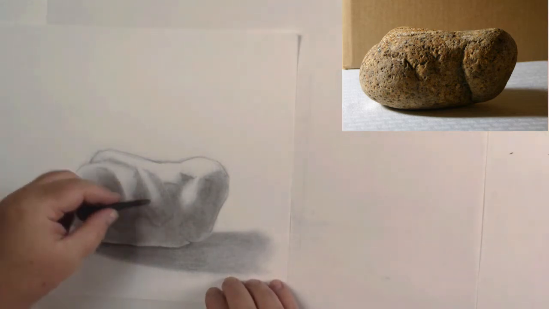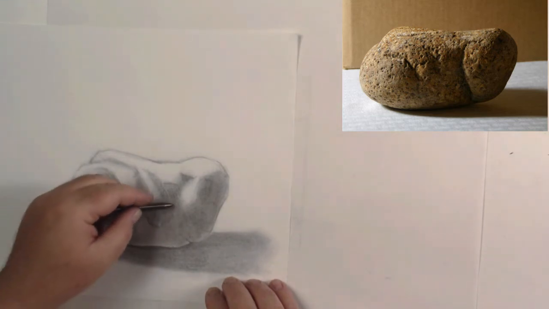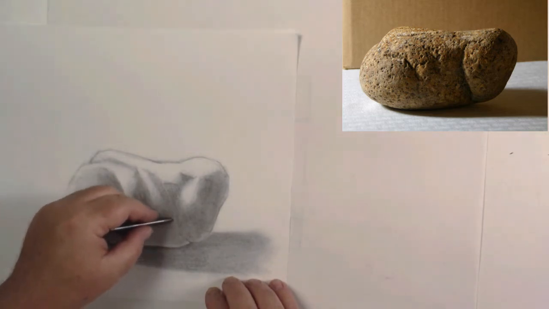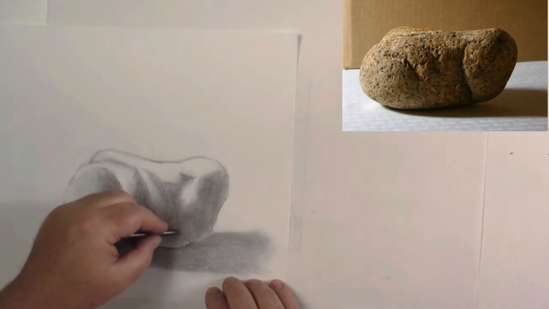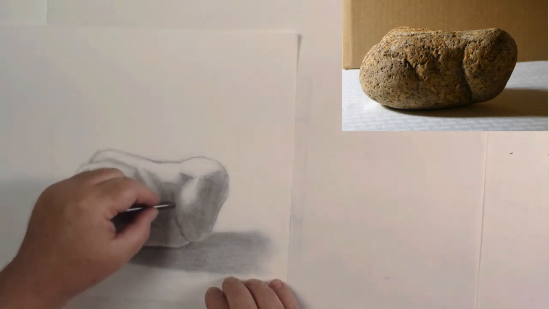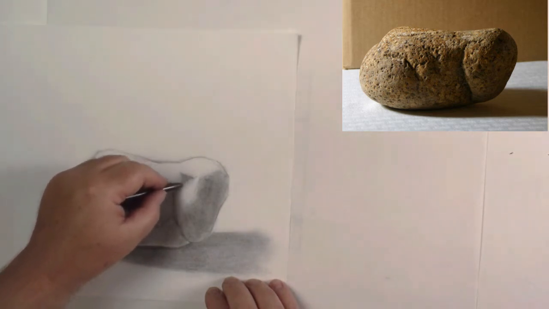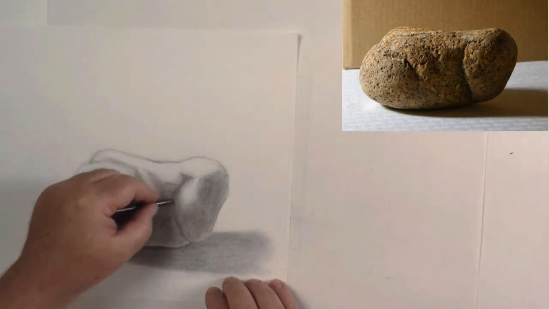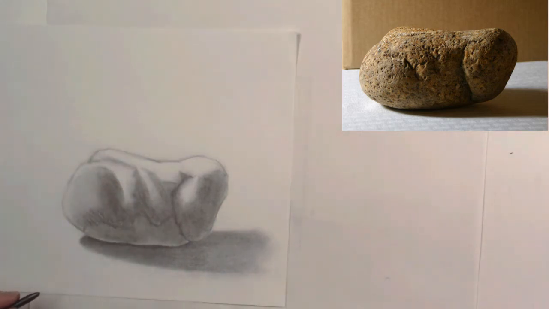Because this rock has a combination of flat and some combination of round, we want to be looking for six different types of value. Now there may not be six. I might look at it and go, it's straight enough that no, there is no true core shadow. I doubt that would be the case, but it could happen.